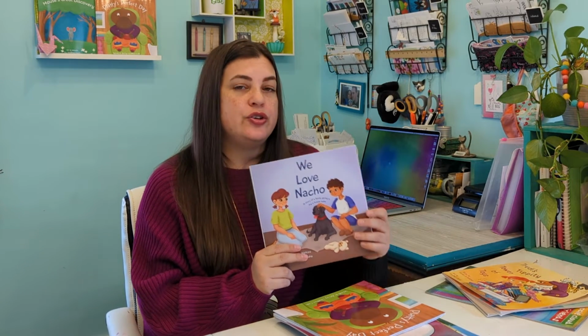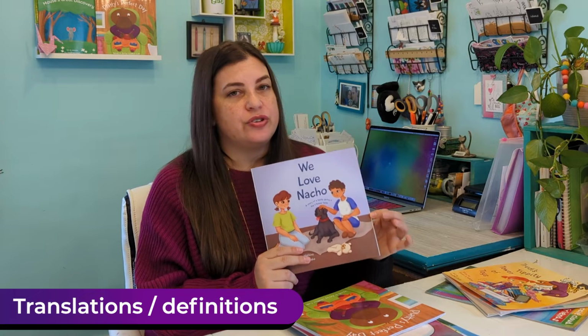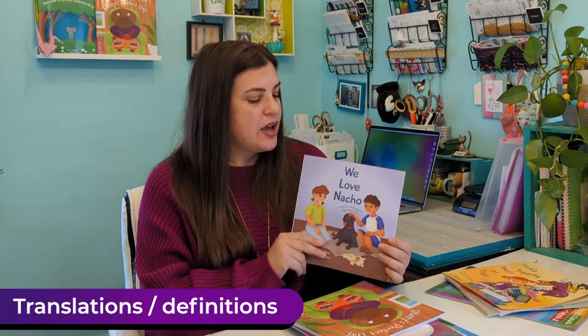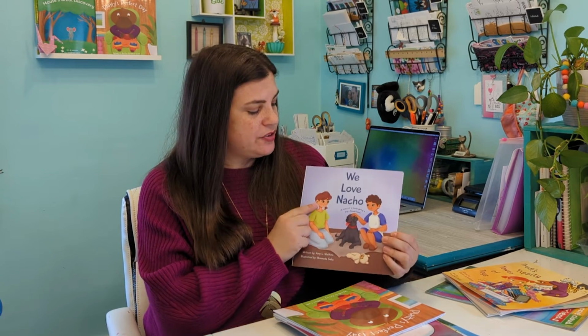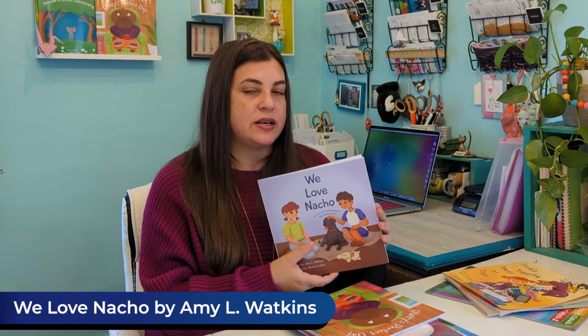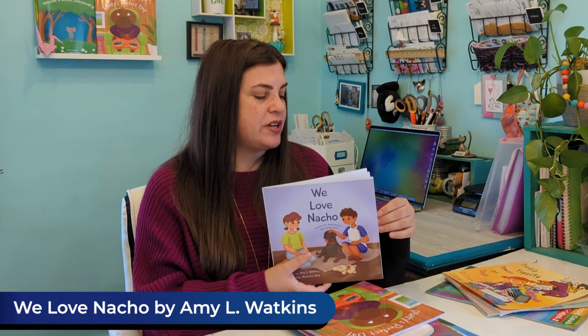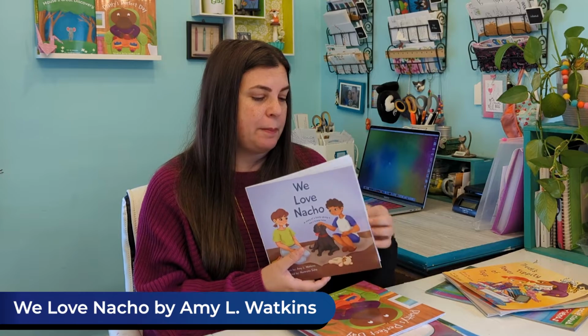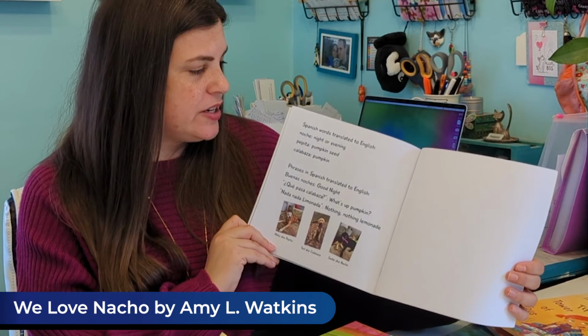Another example is that if you have a bilingual book or a book with special words in it, then you can have definitions or translations in the back of the book. An example of that is We Love Nacho. This book has some Spanish words in it, so there are Spanish translations in the back. Here are the Spanish translations.